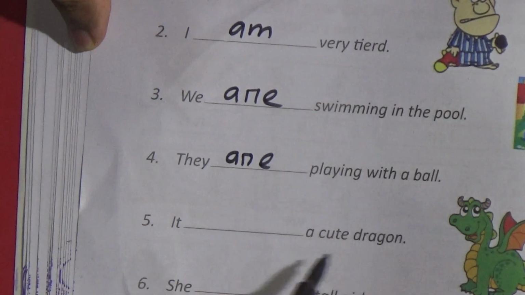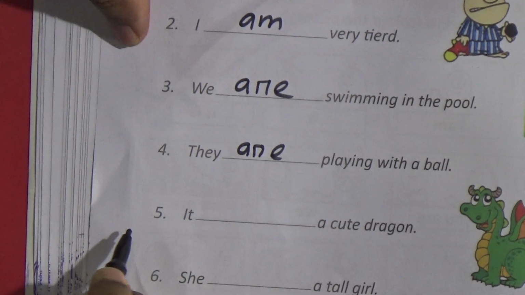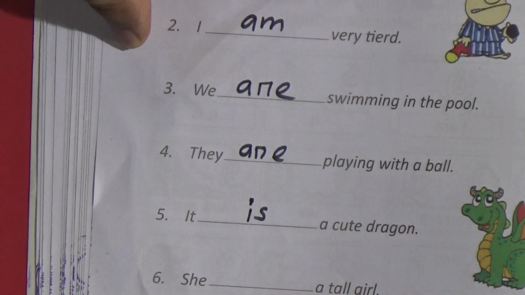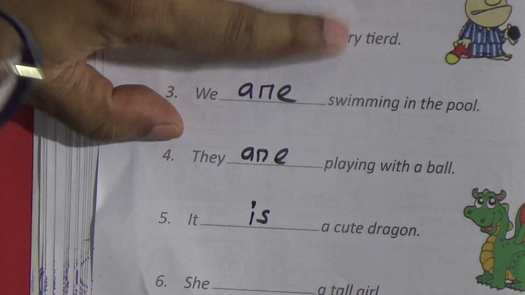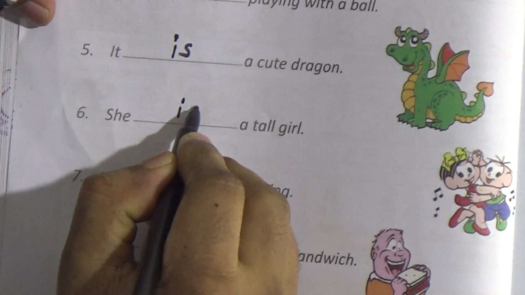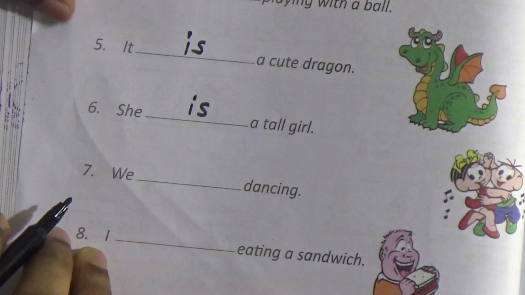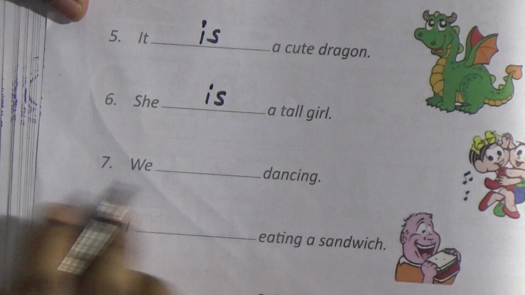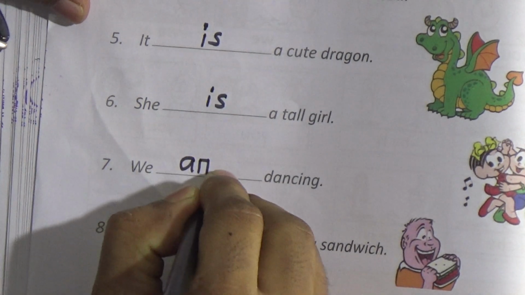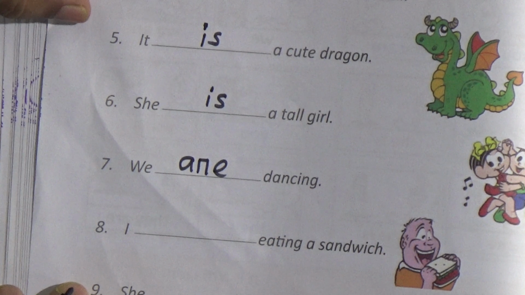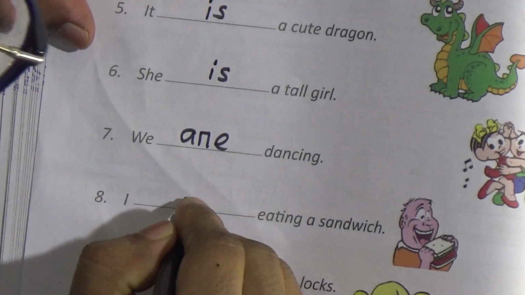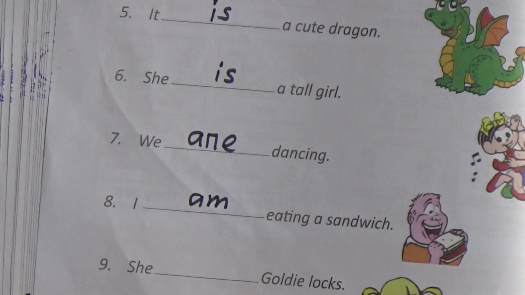Number 5, it dash a cute dragon. So after he, she, it, we have to put is. Number 6, she dash a tall girl. So after he, she, it, we have to put is. So she is a tall girl. Number 7, we dash dancing. So after we, we have to put are. Number 8, I dash eating a sandwich. So after I, always we have to put am. I am eating a sandwich.